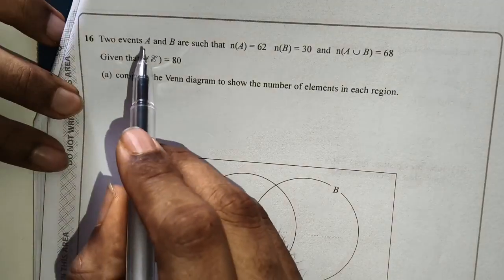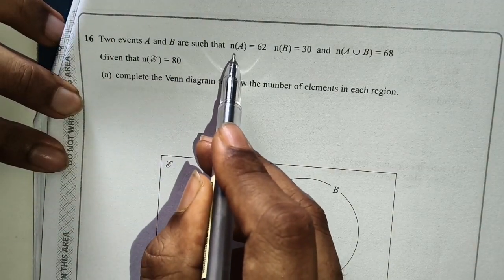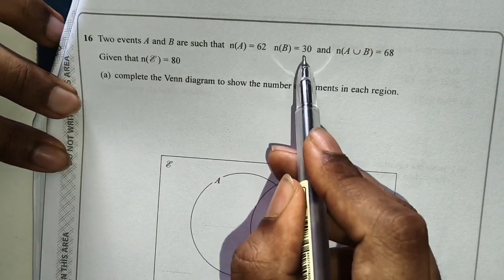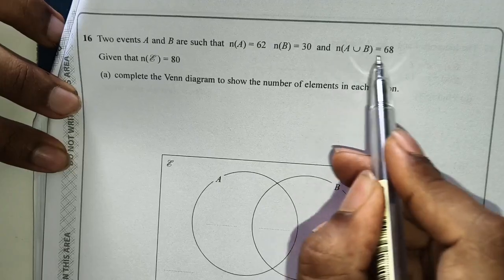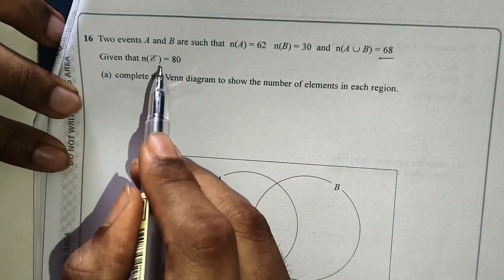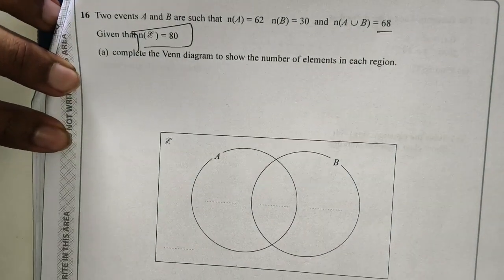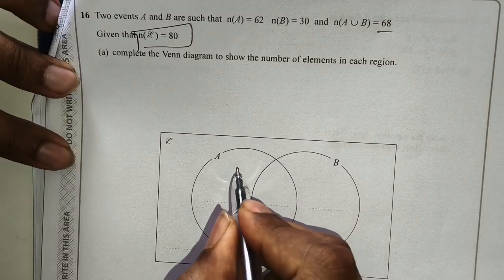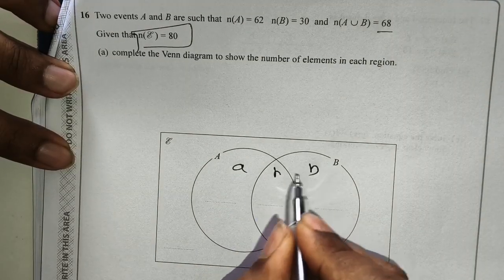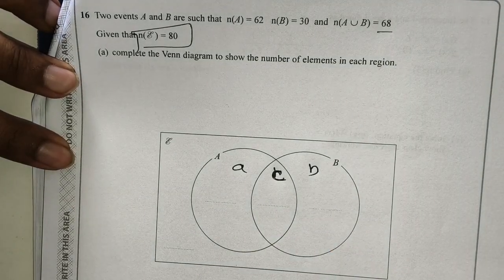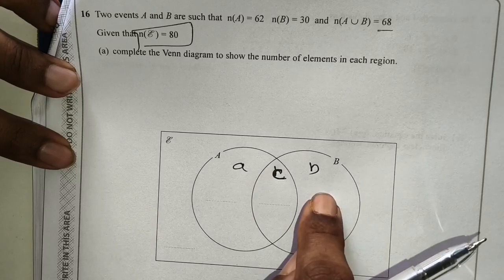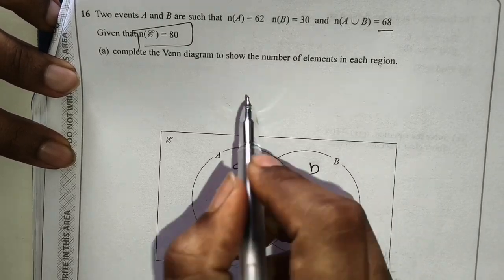So the first question: two events A and B are such that the number of elements in A is 62, the number of elements in B is 30, A union B is 68, and the overall number of elements is 80. In such cases, the biggest trick is to always mention things like A, B, and C. Writing A, B, and C, A plus C indicates the total elements of A.